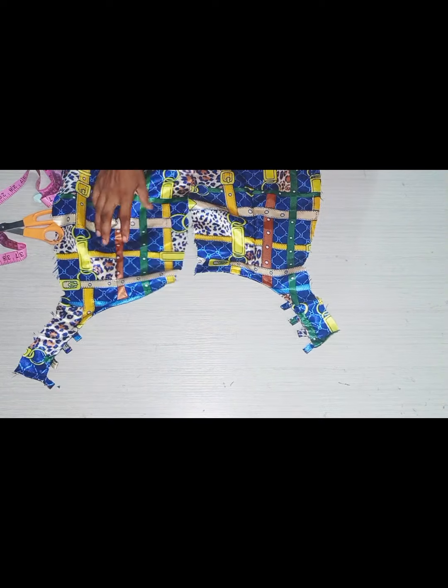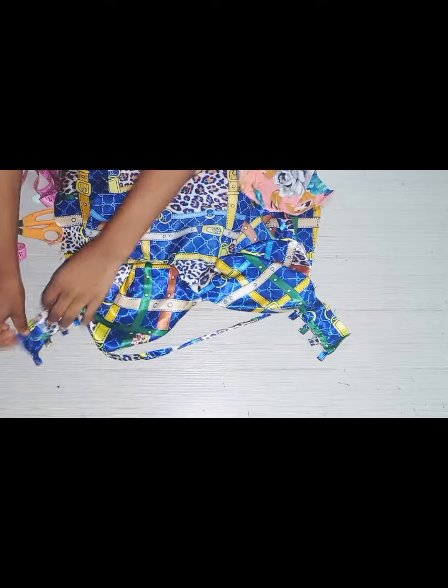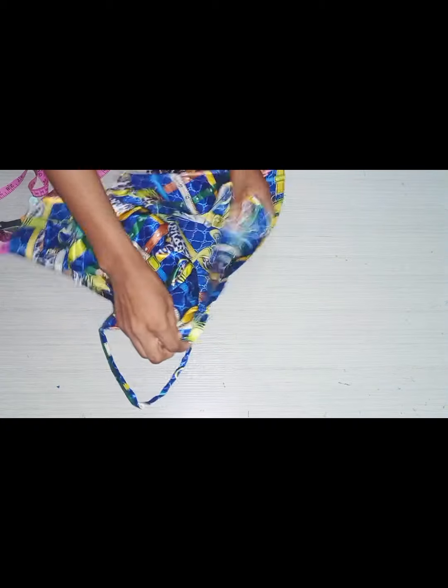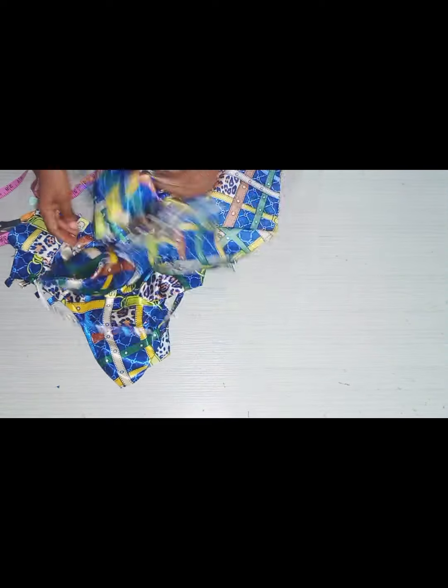Now I'm going to join the front piece to the back piece and stitch on the 1 inch seam allowance which I added earlier on when cutting. I'm going to join both sides and stitch down with 1 inch seam allowance.